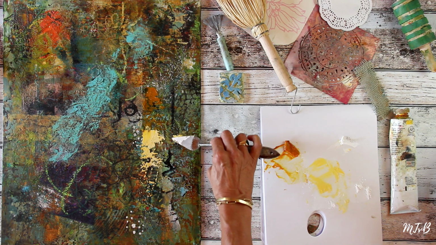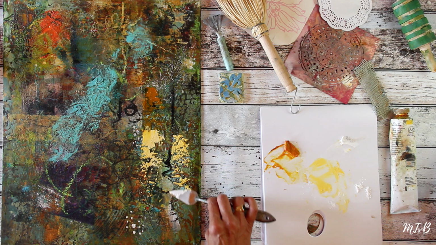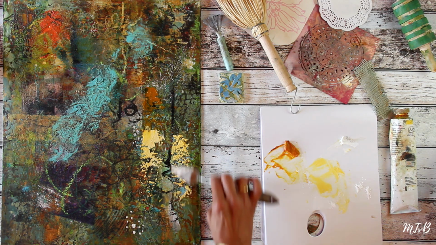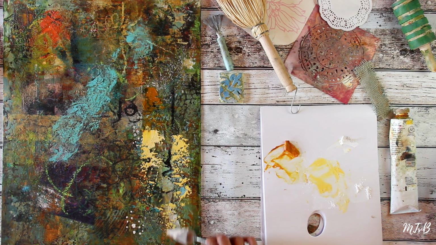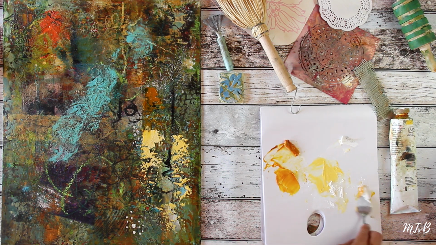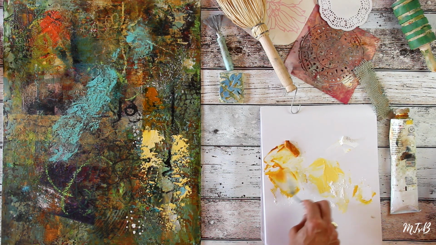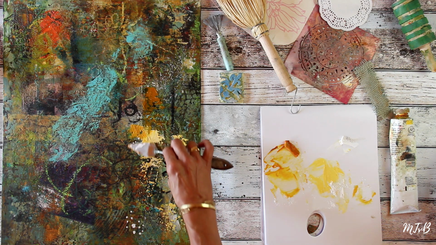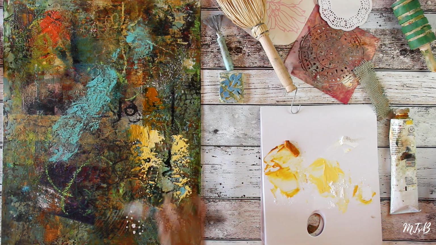And you will see it gives even more textures. Just don't press too hard and let it dry, and then you have these beautiful textures.